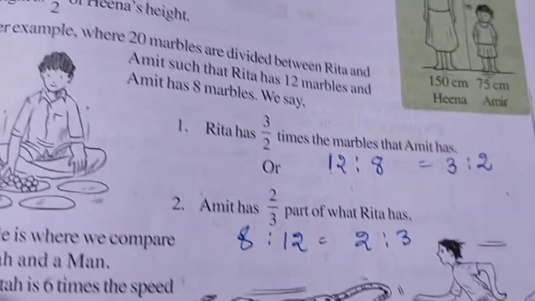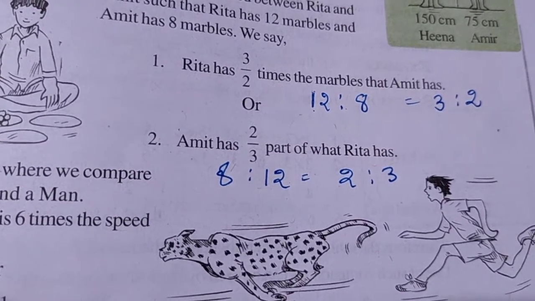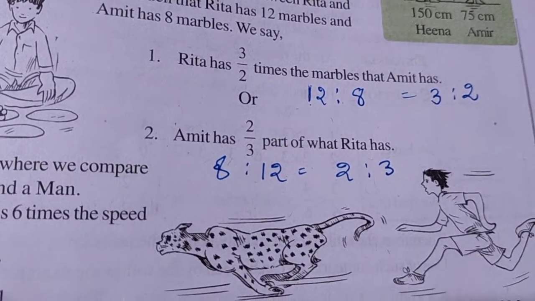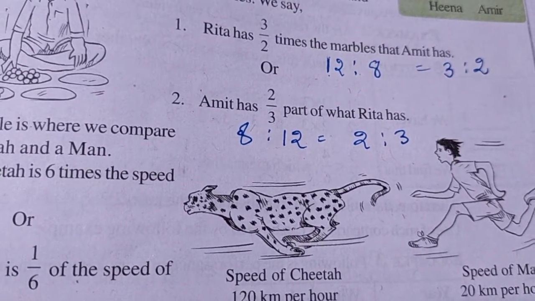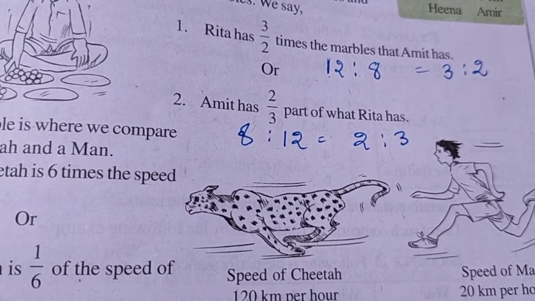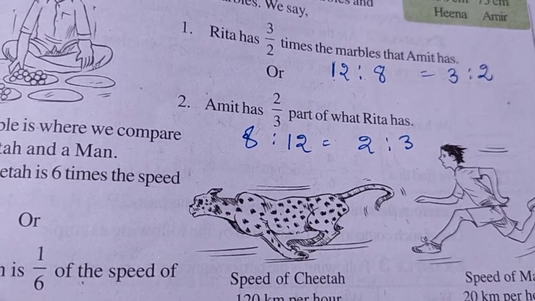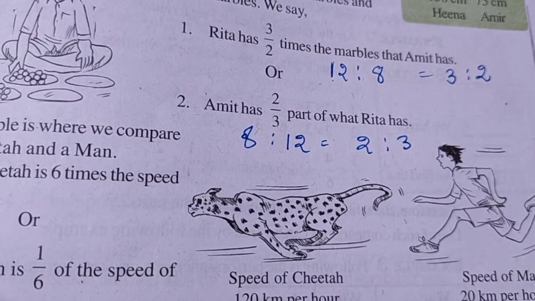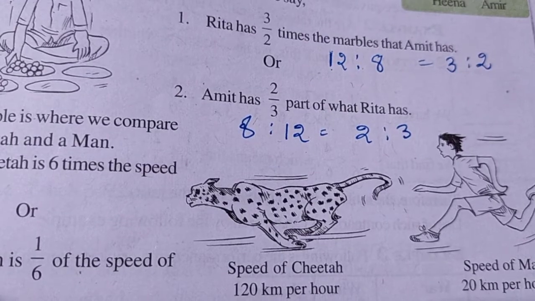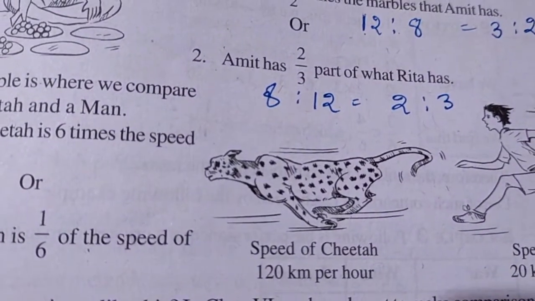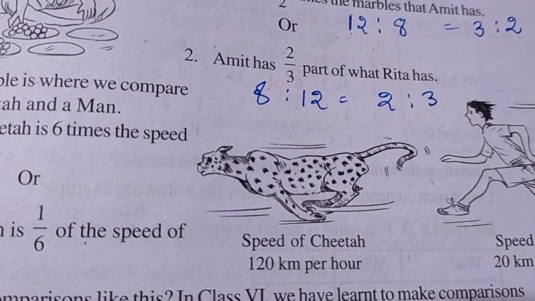तो कैसे आया ये नंबर? 12 is to 8 is equal to 3 is to 2. So that means their ratio is, इसको रेशियो बोलते हैं, जो बीच में हम दो बिंदियां लगा देते हैं, that is the ratio. The ratio of their marbles is 3 to 2. That means if Rita has 3 marbles, then Amit has only 2 marbles. So, or you can say that Amit has 2/3 part of what Rita has.